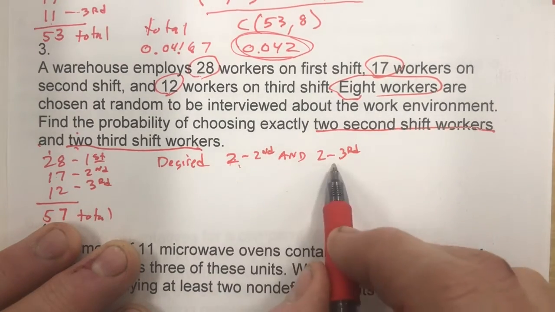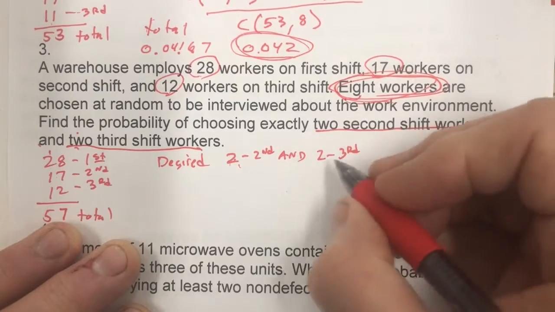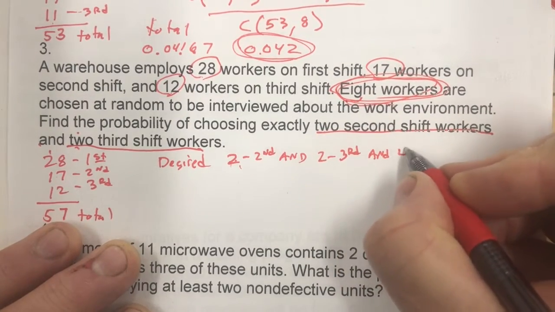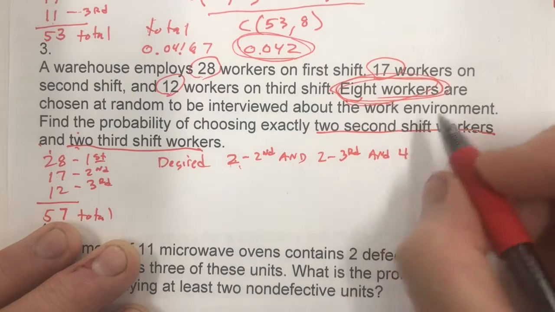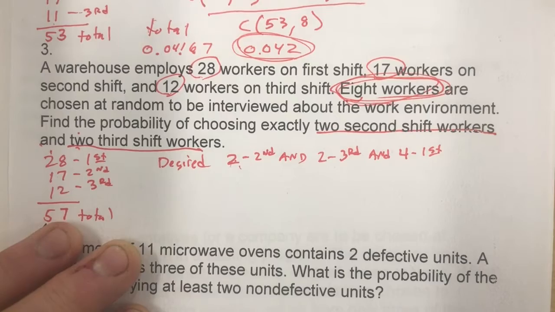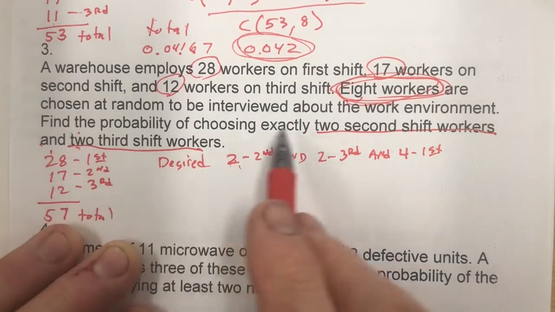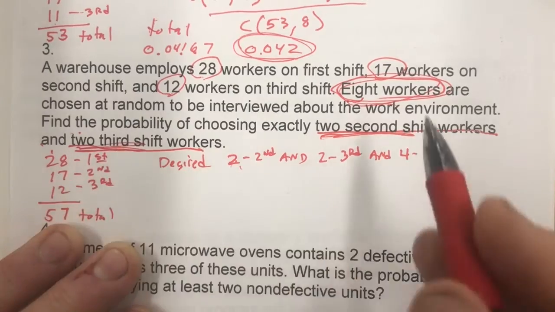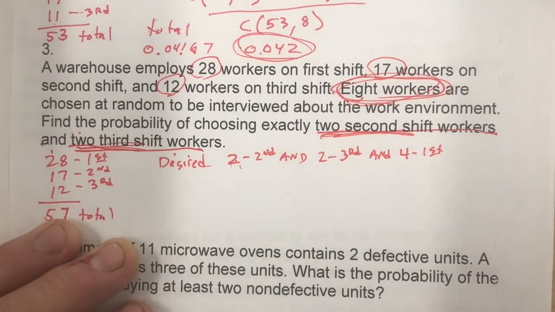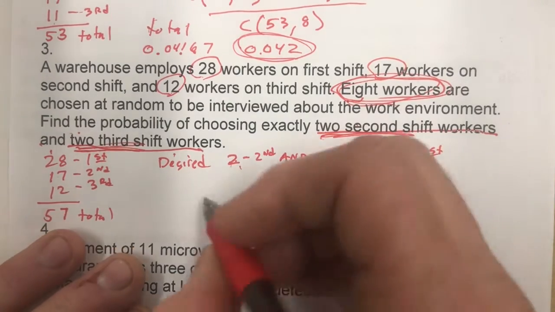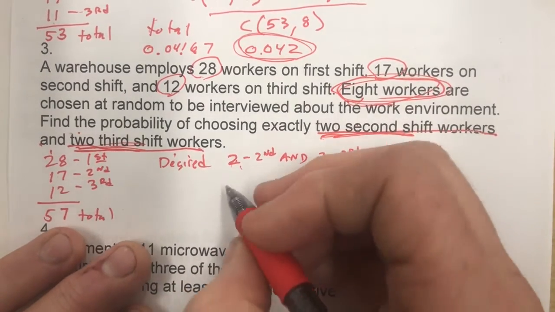See, 2 and 2 is 4, and I'm selecting 8, which means the other 4 have to be first shift. So again, exactly 2 second shifts and 2 third shifts, that's 4, which means the other 4 have to be first shifts. That's what's desired. Now, how do I write that out?